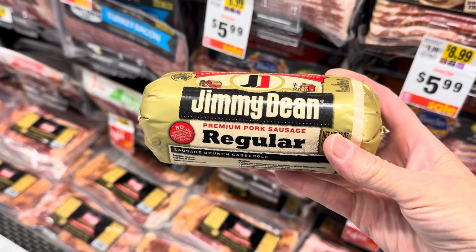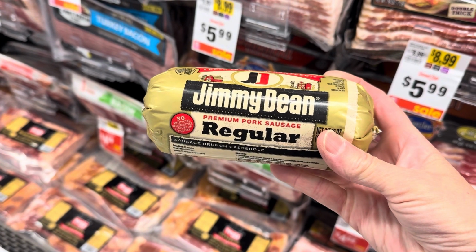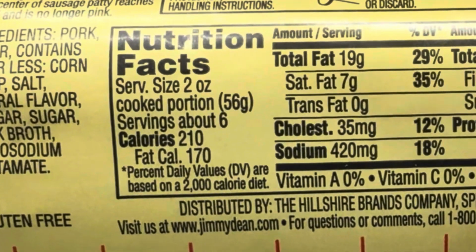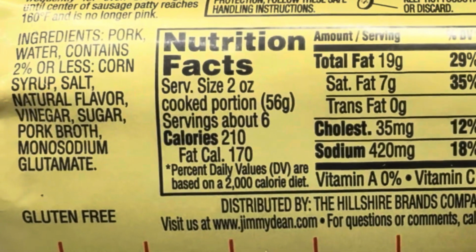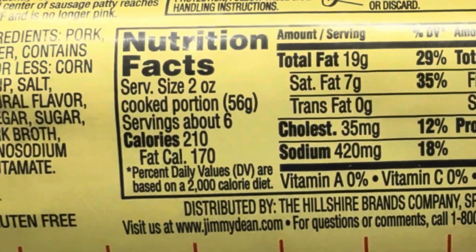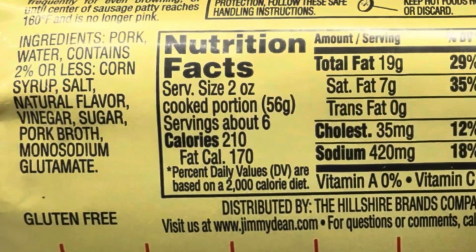Now let's look at breakfast sausage. Find the serving size. Two ounces. That equals 1 serving. Find the total carbs and find the dietary fiber.